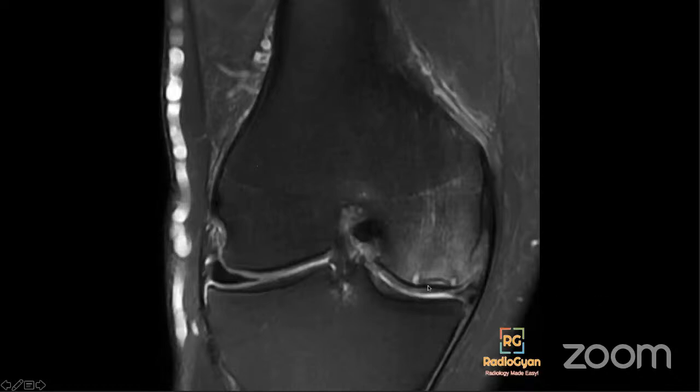So you see this small linear sclerotic area, and there's significant edema associated with the medial condyle. So this is a subchondral insufficiency fracture. Earlier, this was known as a SONK lesion or a spontaneous osteonecrosis. But recently, the Society of Skeletal Radiology has changed this to a subchondral insufficiency fracture, because this is the better term that describes this finding.